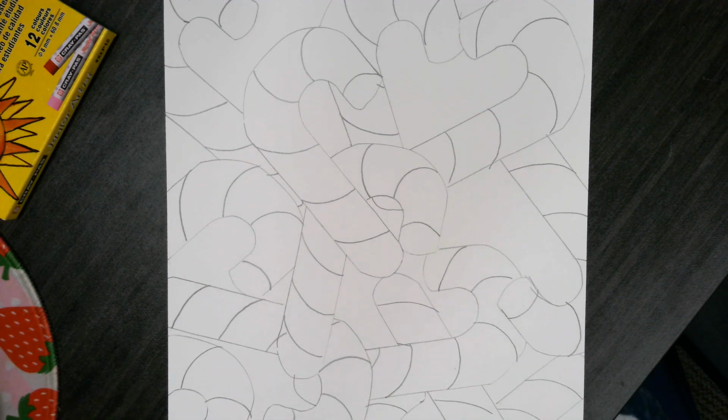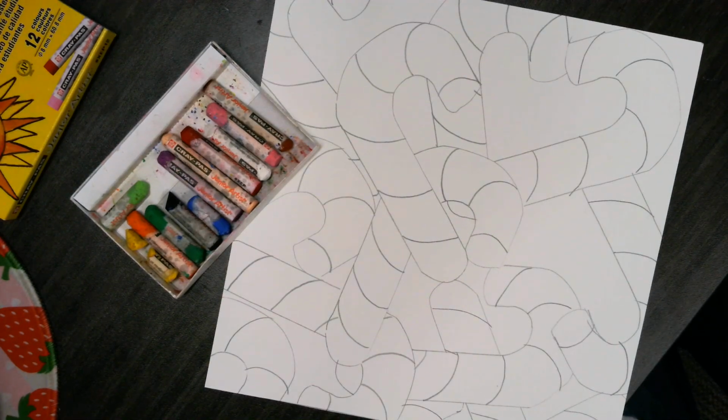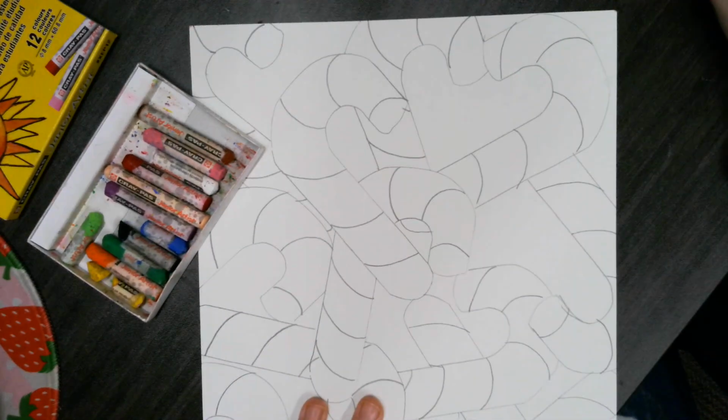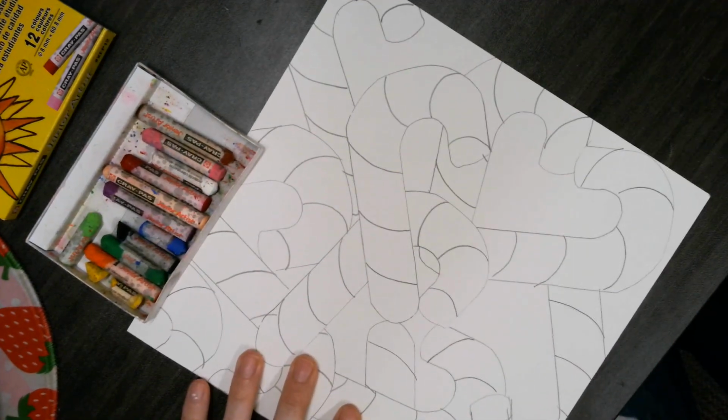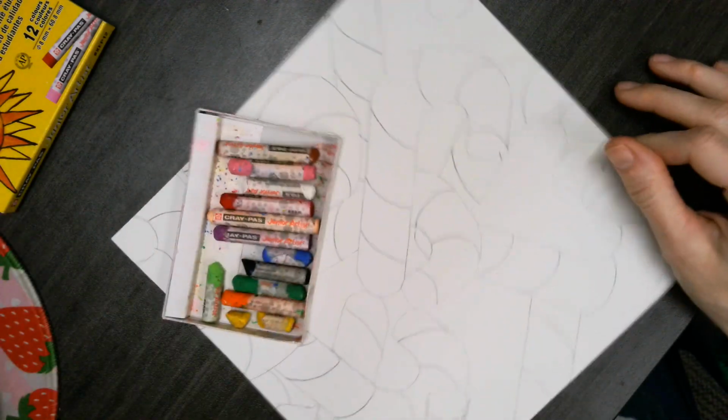We're going to use oil pastels to add value to our candy canes. We know that value means the illusion of a light on a two-dimensional surface. Our two-dimensional surface is our flat paper. And we're going to try to make these candy canes look like, or give the illusion that, they are three-dimensional. So we're going to do that by adding value, or the illusion of light.